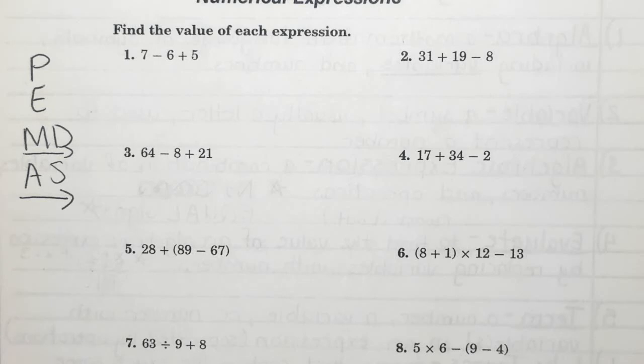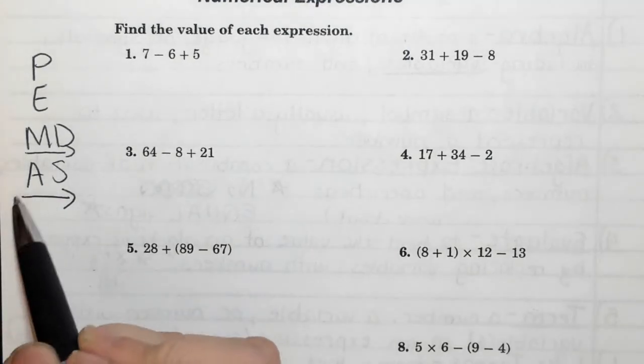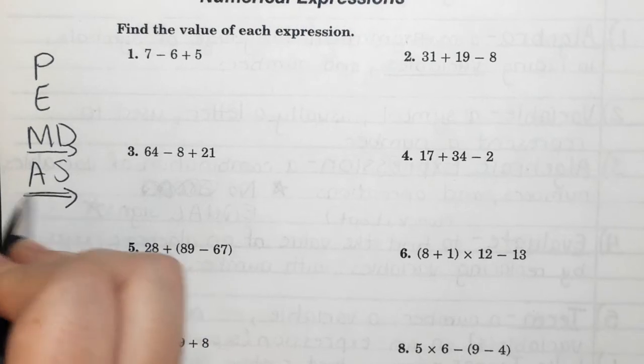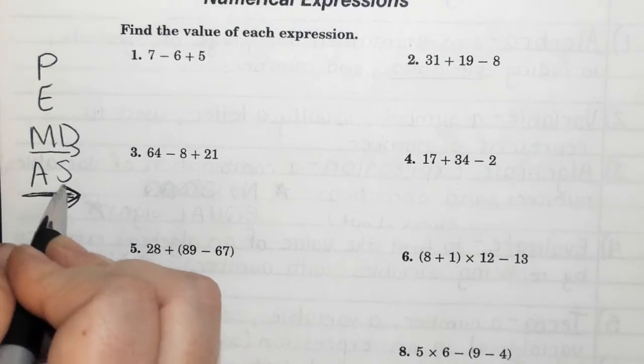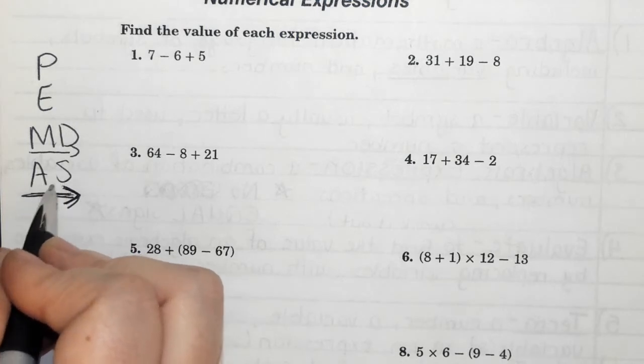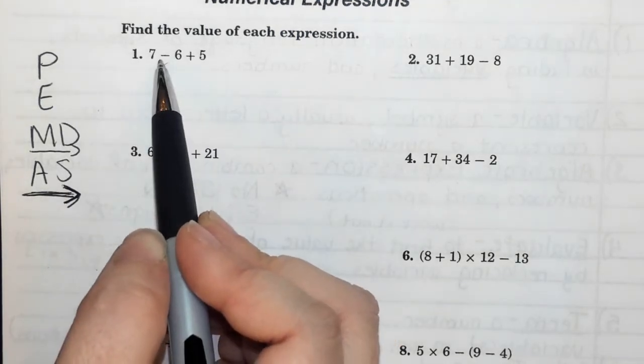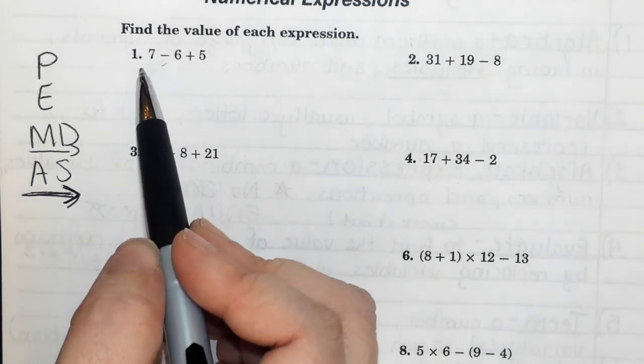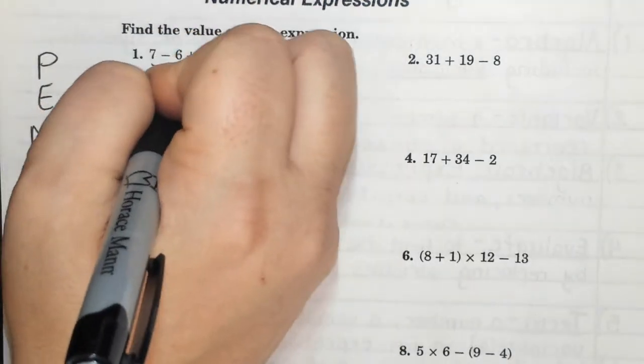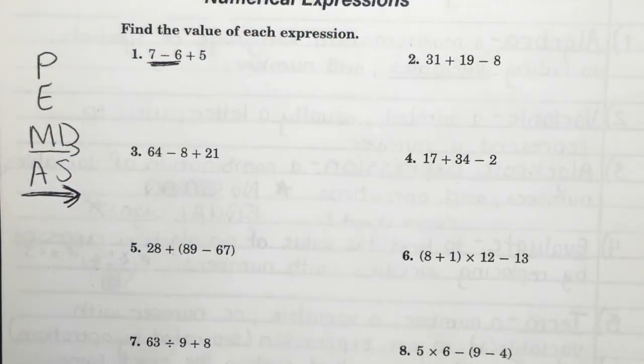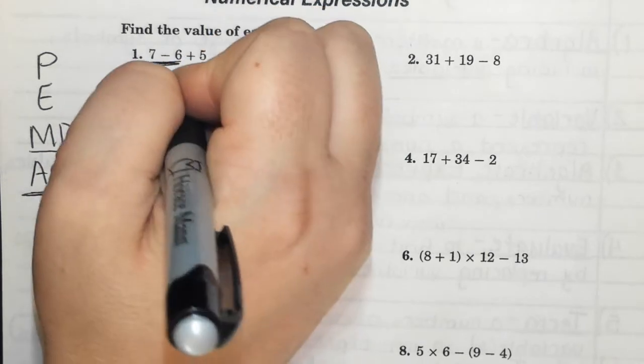Number 1. What should I do first on number 1? What do you think, Mason? Okay. So number 1. Tempting, because it is Aunt Sally, but remember these are together. So we're going to go from left to right. So which one of these actually comes first in the problem? When I'm talking about adding and subtracting, the subtraction comes first in the problem. Do you see that? So this is one of those trick questions you're going to see a lot on your homework tonight, where we have to do the subtraction first. So 7 minus 6 is going to give me 1 plus 5.